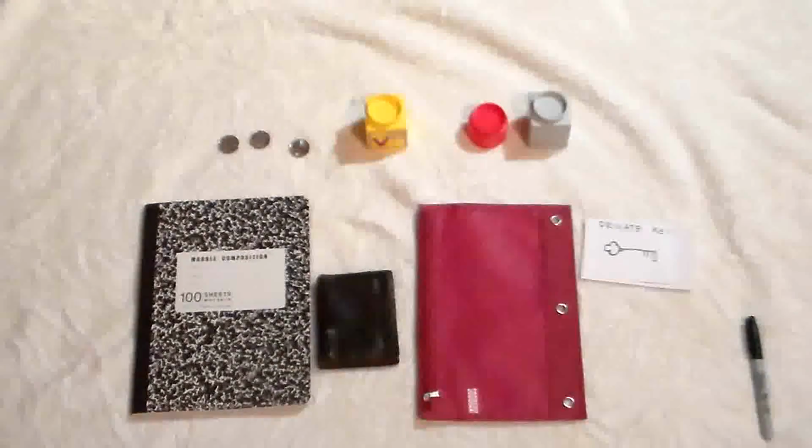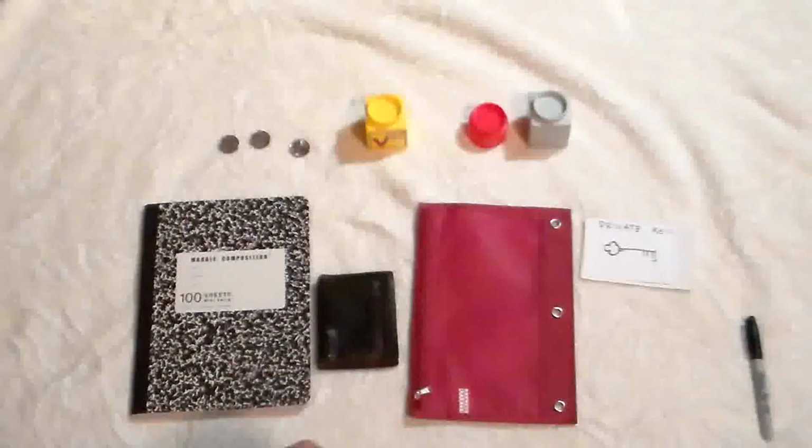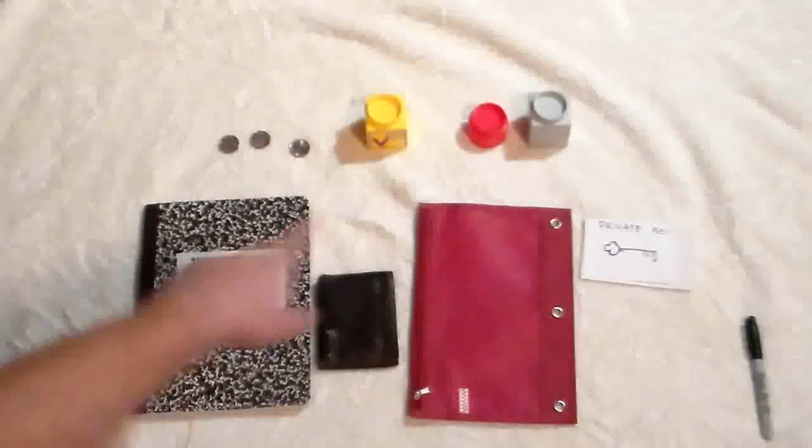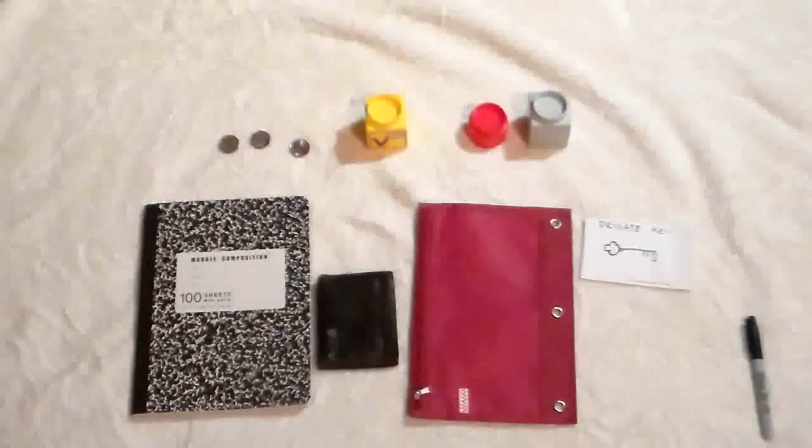Today I am going to be explaining to you visually how Bitcoin or Litecoin or other similar cryptocurrencies work. And to do this I'm just going to be using a notebook, a wallet, another notional wallet, some flashcards, some baby blocks, and a couple of coins.